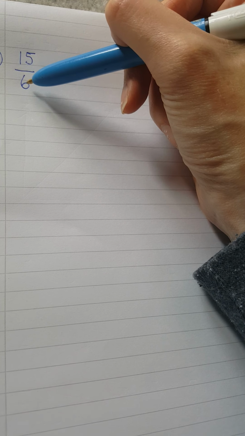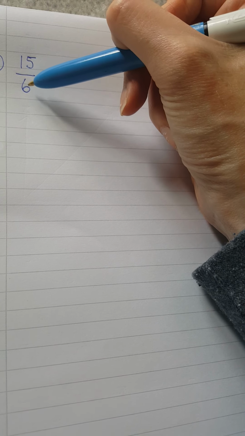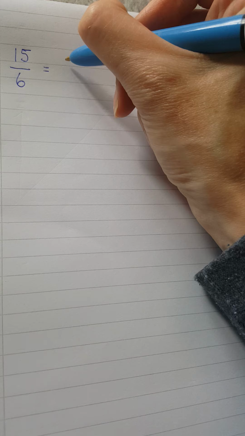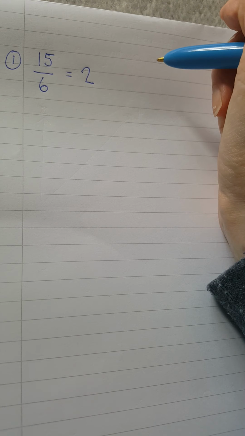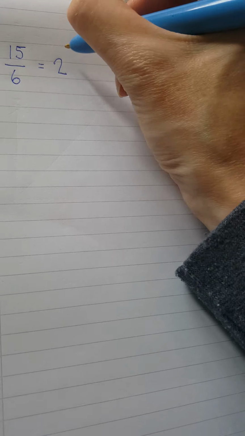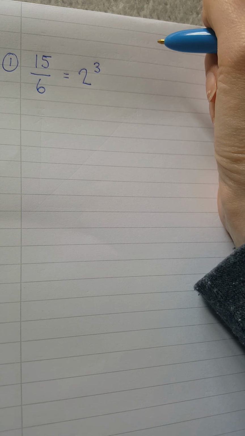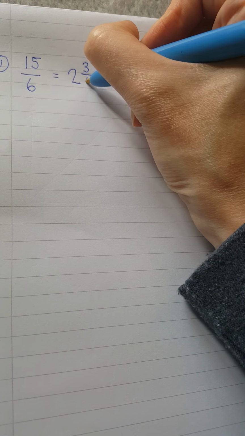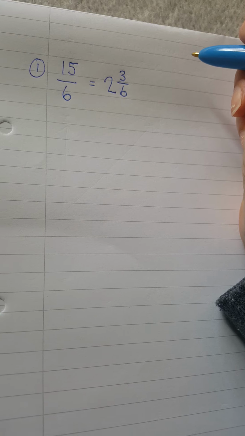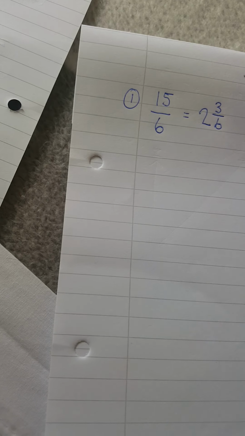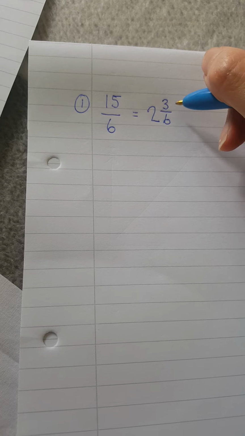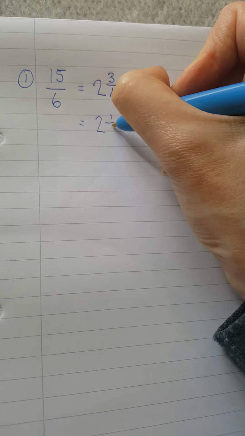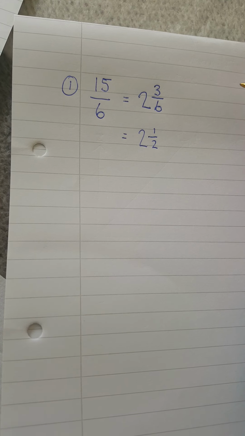So I say, how many times does 6 go into 15? Okay, so let's think, how many times does 6 go into 15? Right, and we should get the answer 2. 6 goes into 15 2 times, but it has a remainder of 3. So when I change that to a mixed number, the answer will be 2 3/6. Now I know you guys are all superstars, so you know that 3/6 can be simplified. So our actual answer to that should be 2 1/2, because 3/6 is really a half, isn't it?